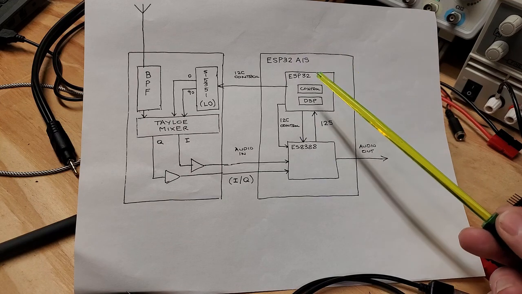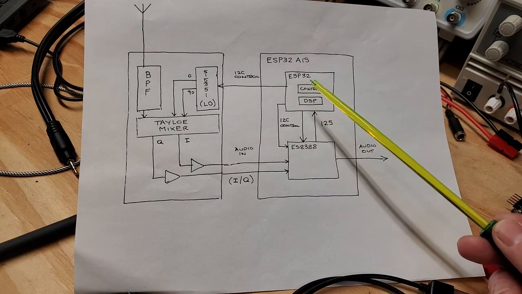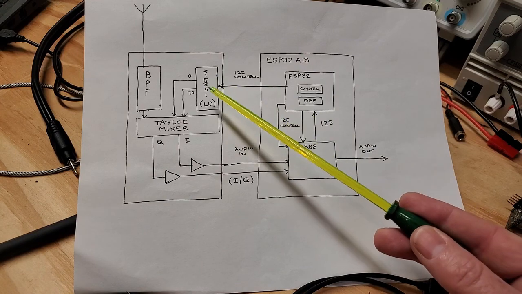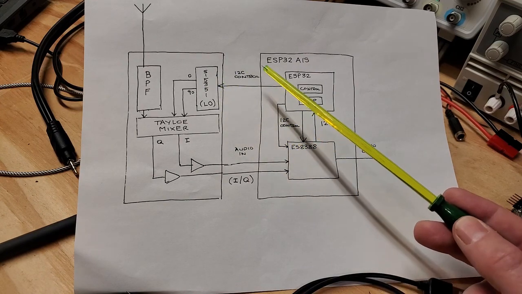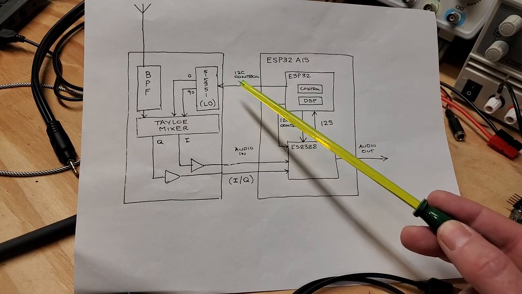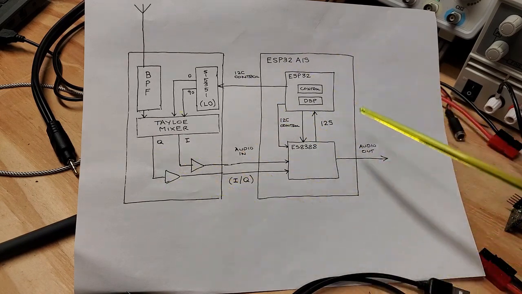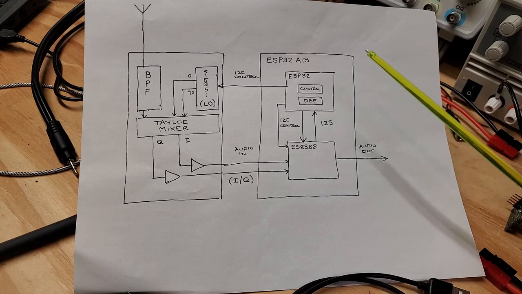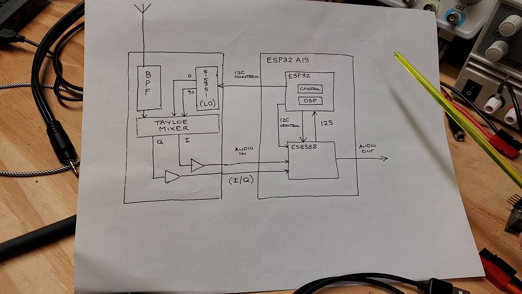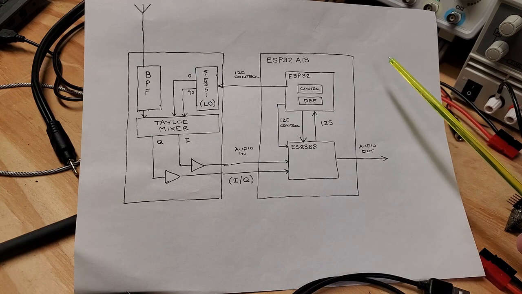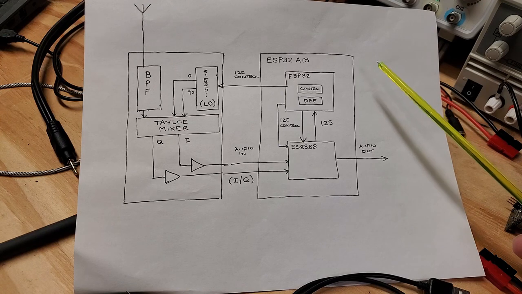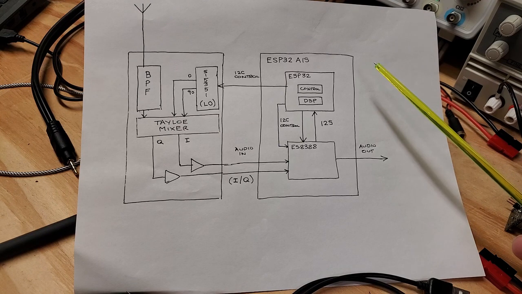The ESP32 also controls any other peripherals I want to use here, such as controlling the SI5351 through I2C to control the frequency of the local oscillator. There are also some other peripherals that I haven't got on here which the ESP32 will control, such as an encoder for changing the frequency, a display to show the frequency, and so on and so forth.